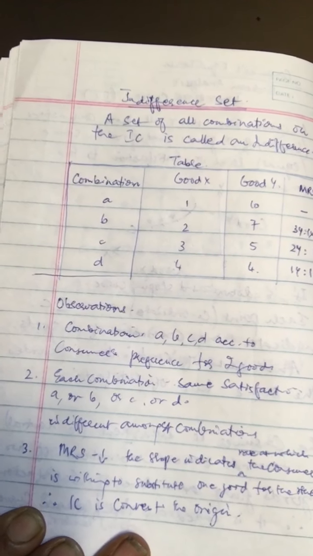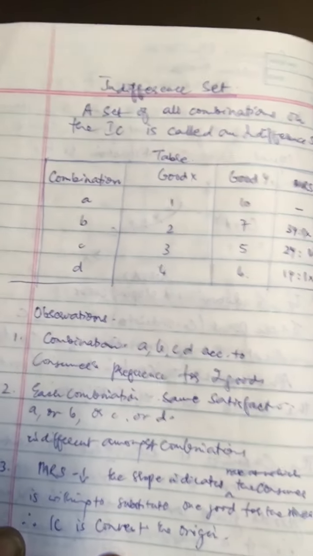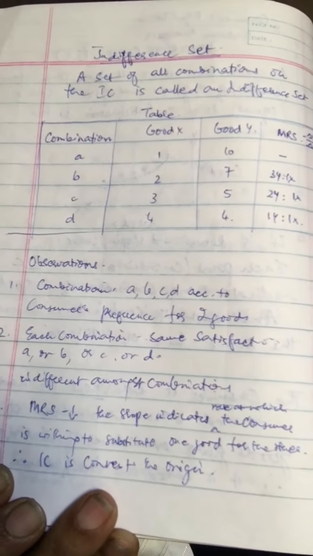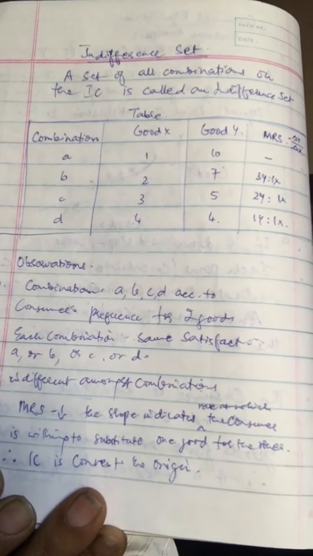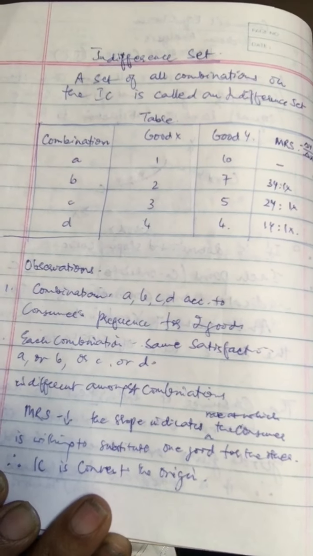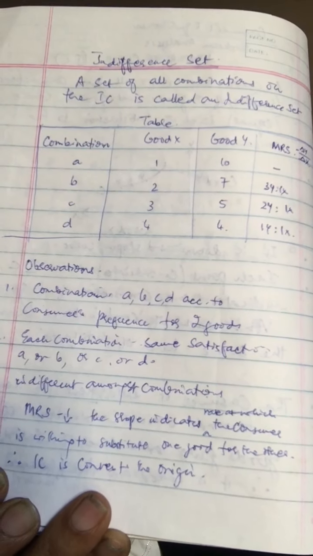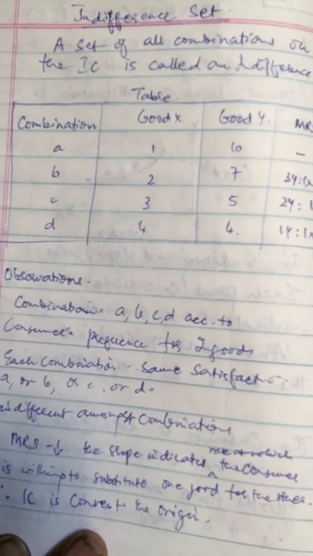That I'll do in another class. But right now, you just see that A, B, C, D, E tell you about the various bundle combinations that give him an equal amount of satisfaction.